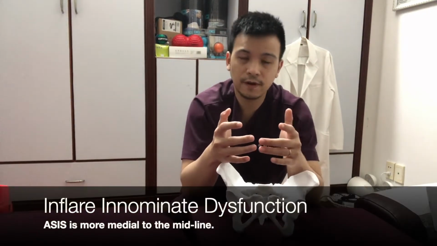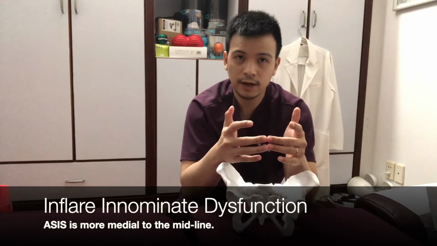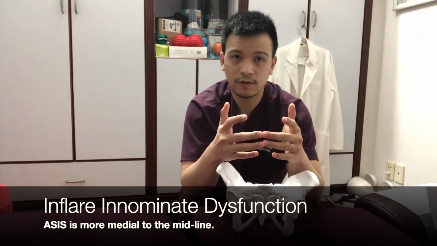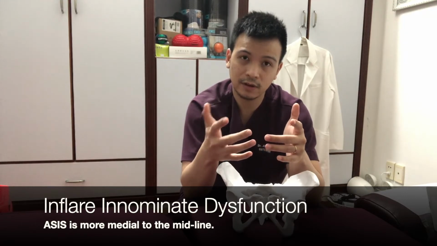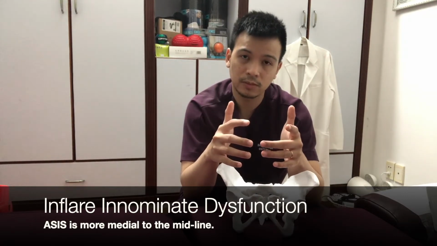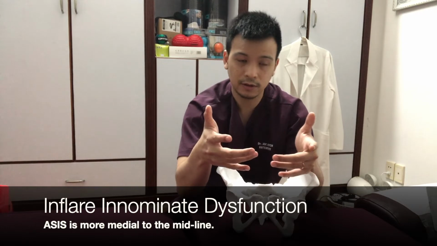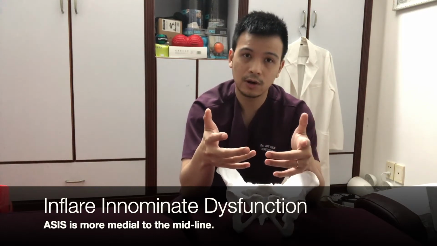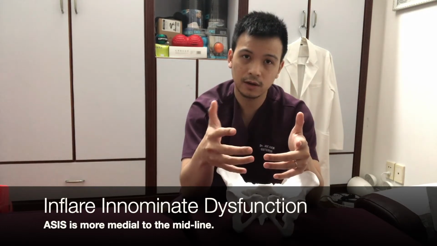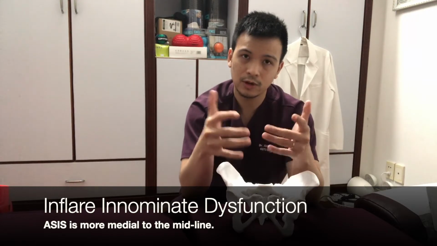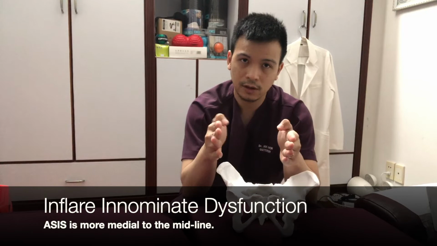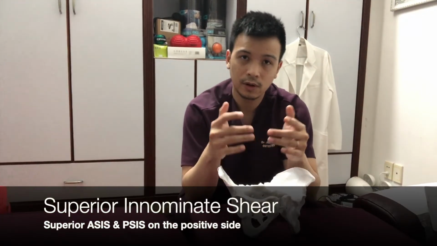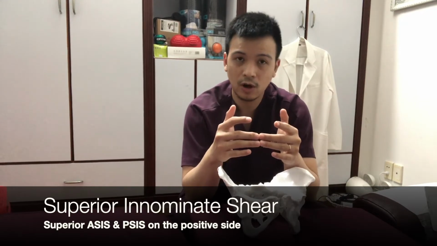And the next dysfunction is the inflare innominate. This is opposite to the outflare one we talked about. This is when the ASIS is more medial to the midline, and it looks like this. When you see the pelvis down below, it looks like that, turning inward. And when you look at the foot on the positive side, you will see that the foot is also turning inward.